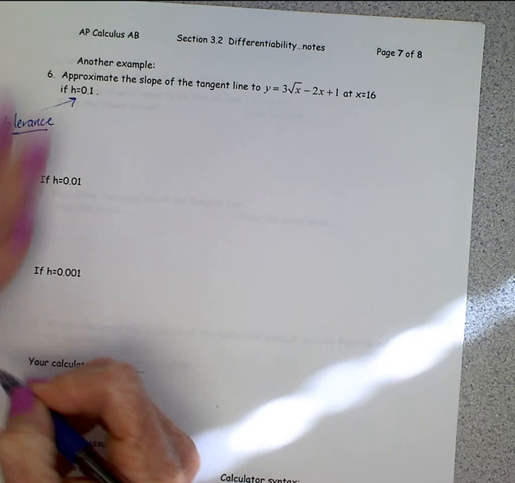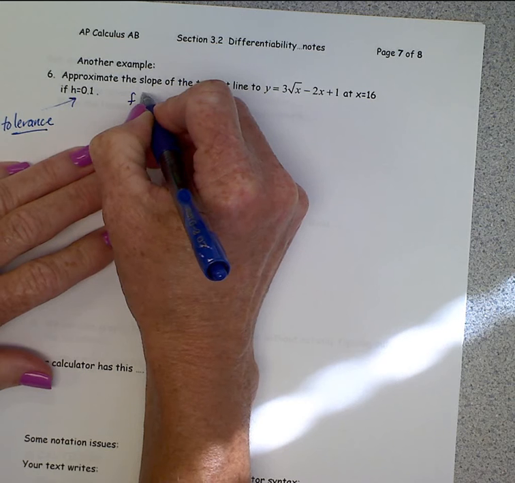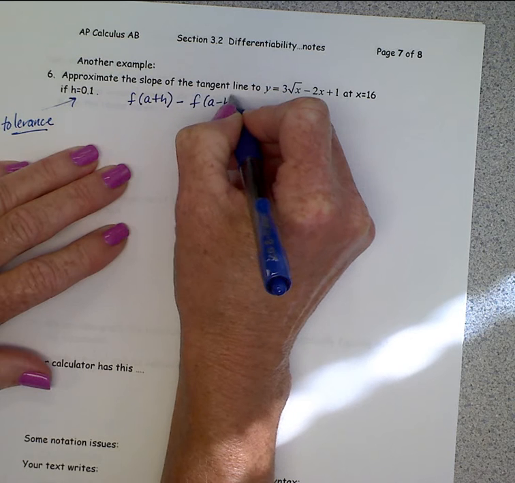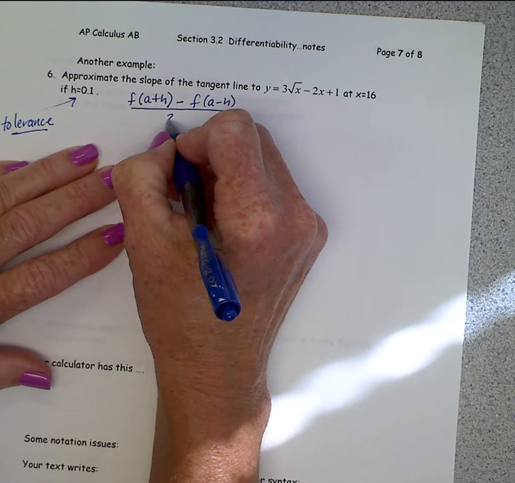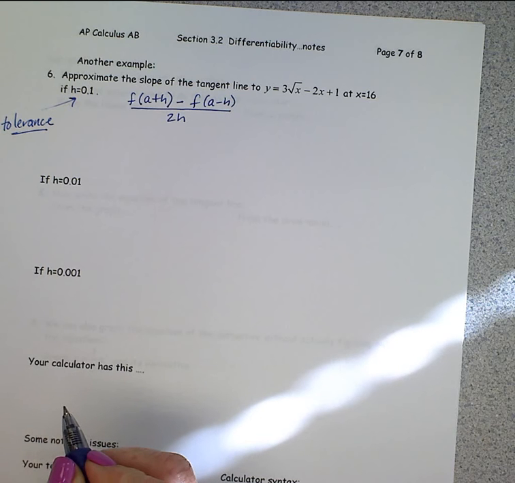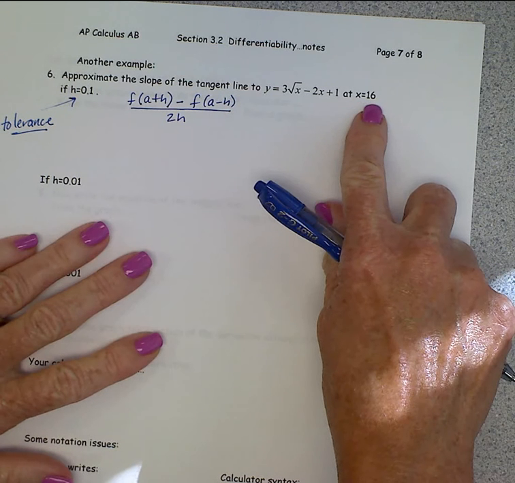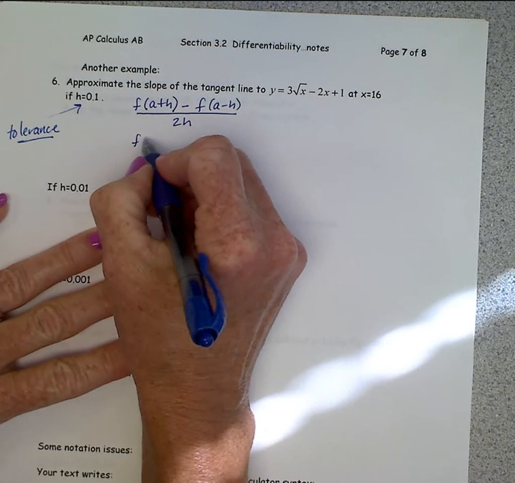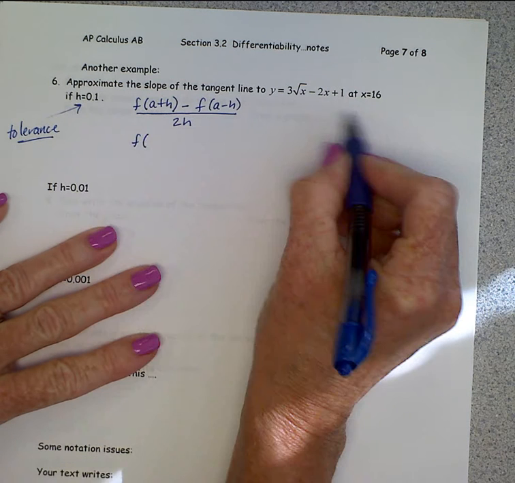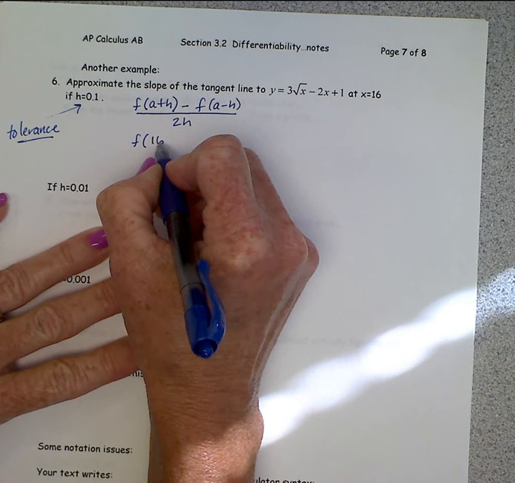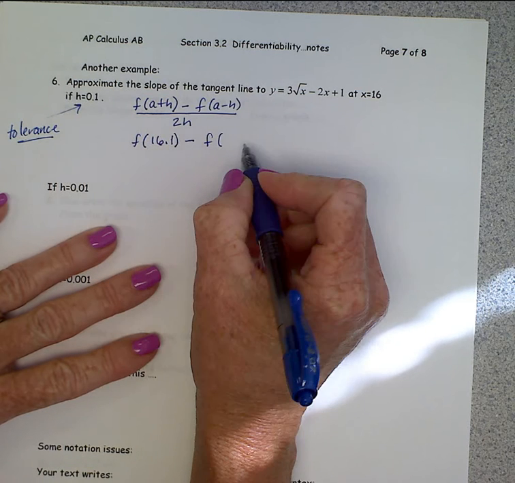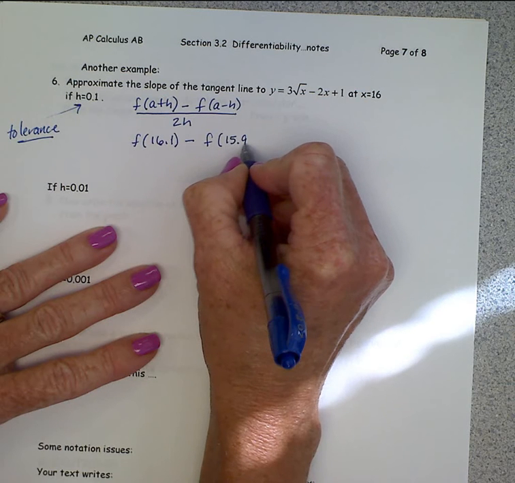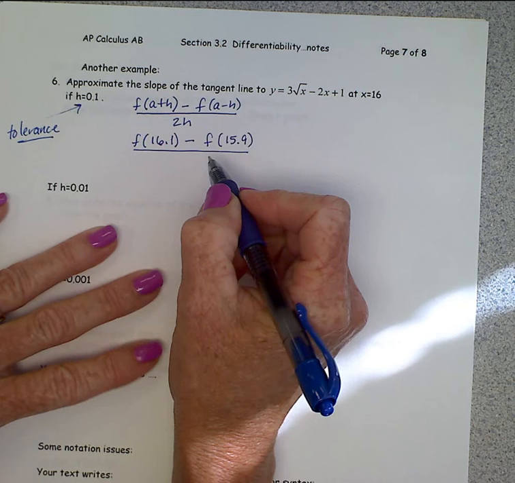That's your tolerance. So we are going to do f of a plus h minus f of a minus h all over 2h, when x is 16, that's the a value, and the h is the tolerance. So this is going to be f of 16 plus 0.1, so 16.1, minus f of a minus h, 16 minus 0.1, so 15.9, all over 2h, or 0.2.